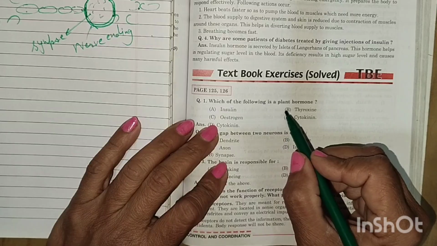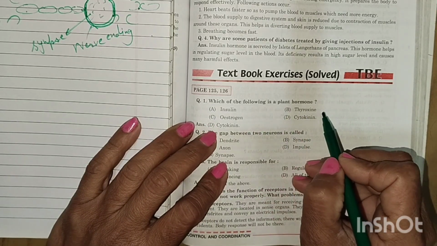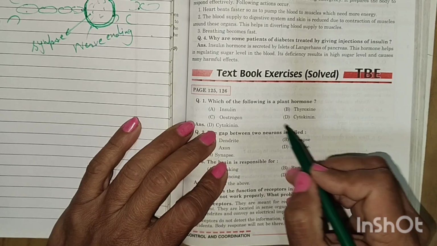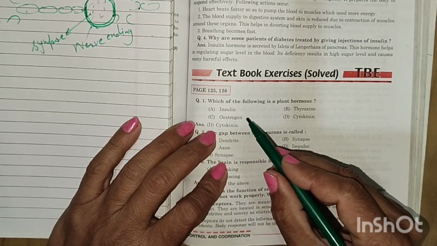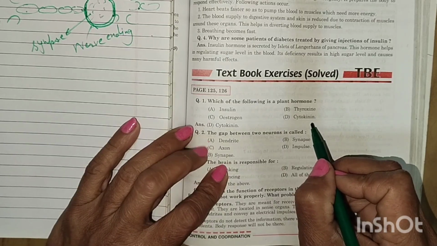Which of the following is a plant hormone? Insulin is an animal hormone, thyroxine is an animal hormone, estrogen is an animal hormone, or you can say a human being hormone, cytokinin is the plant hormone.